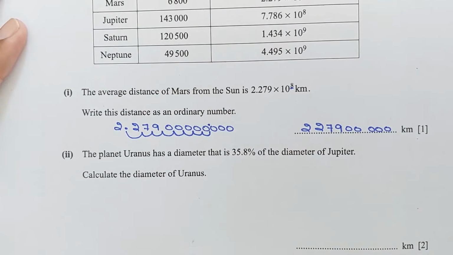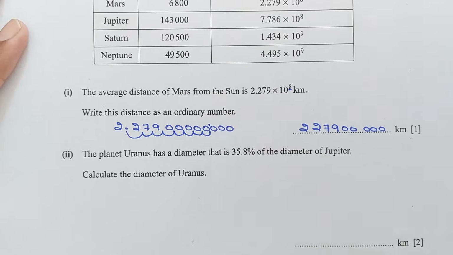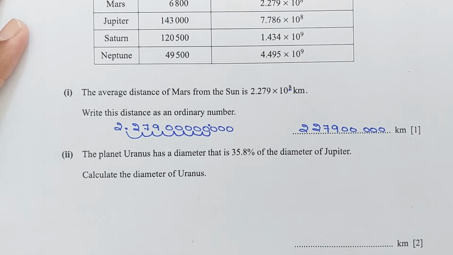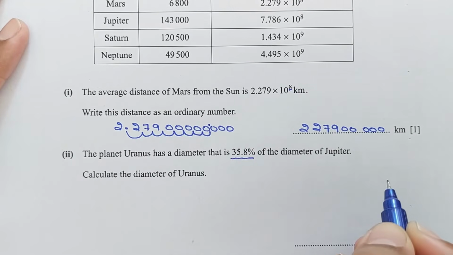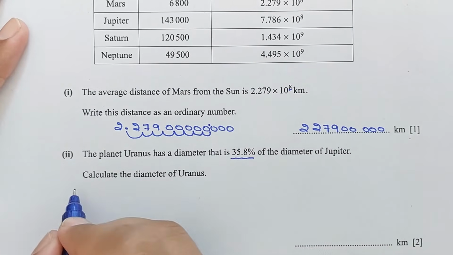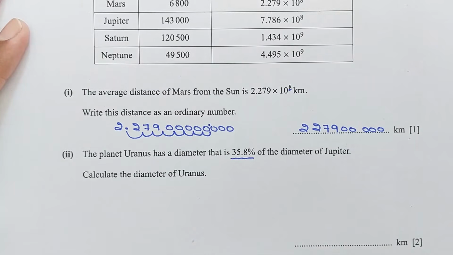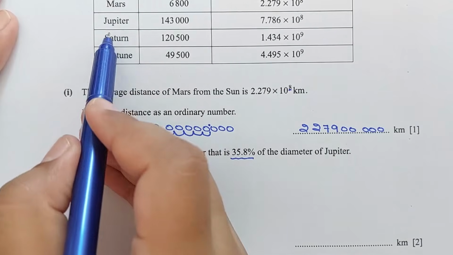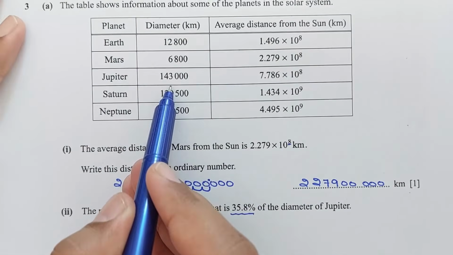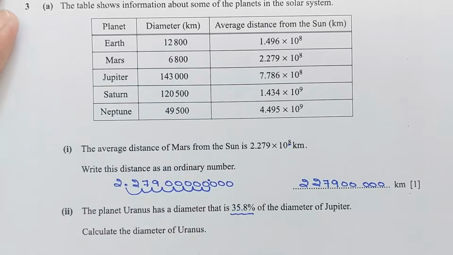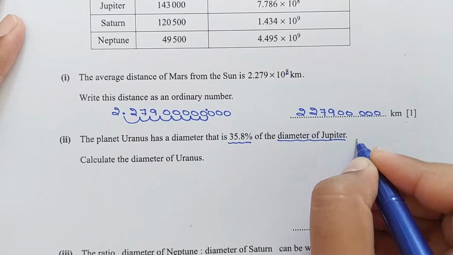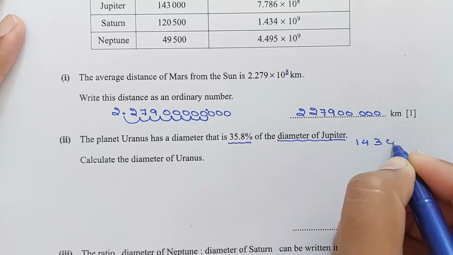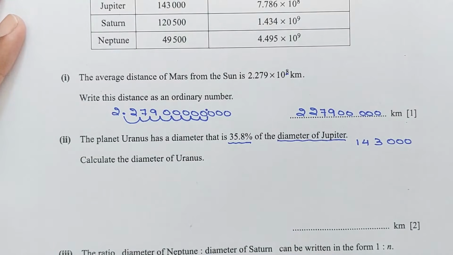Now for the second part, the planet Uranus has a diameter that is 35.8% of the diameter of Jupiter. All right, calculate the diameter of Uranus. Okay, the diameter of Jupiter we have given. Planet is Jupiter, diameter is this much. The diameter of Jupiter is equal to 143,000. That is the diameter of Jupiter.